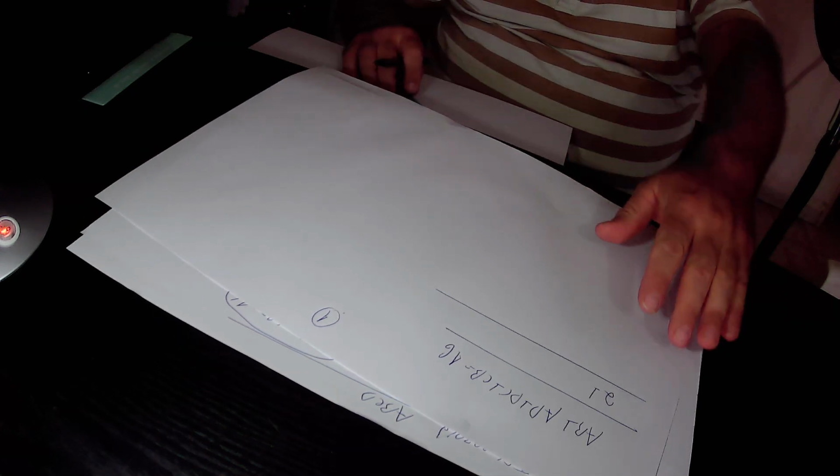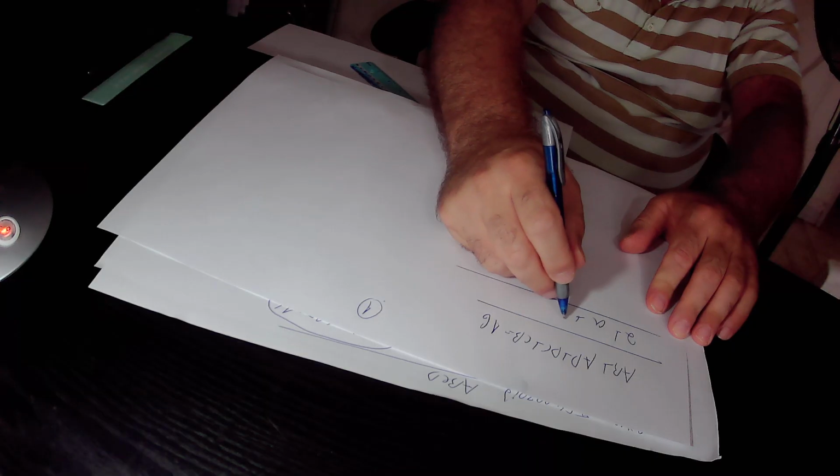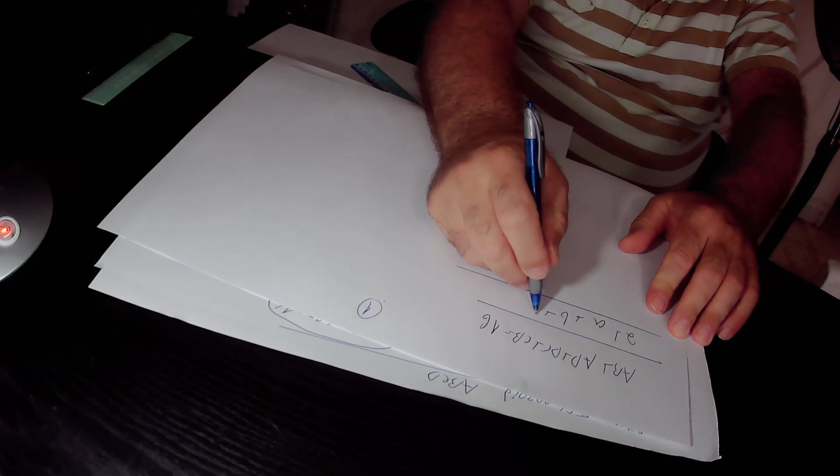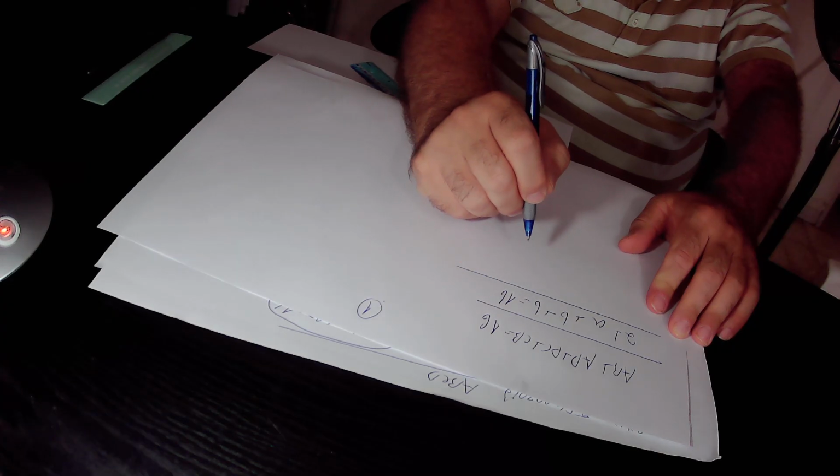So AB is 2, AD is A, plus DC is B, and CB is also B. In total is equal to 16. That is the perimeter of trapezoid ABCD.